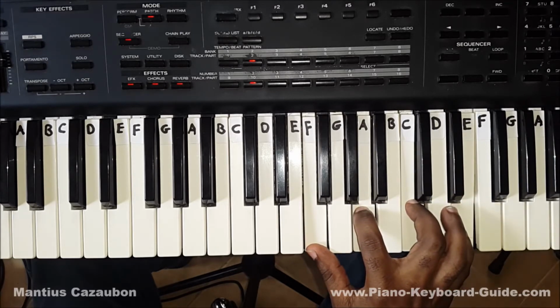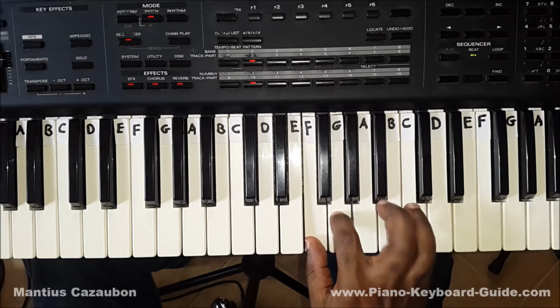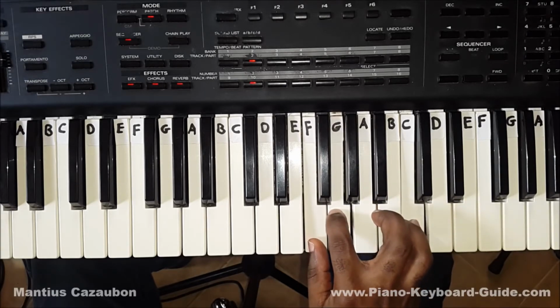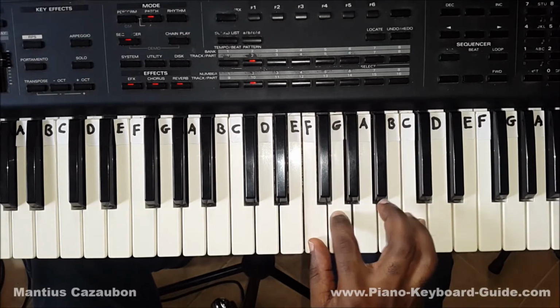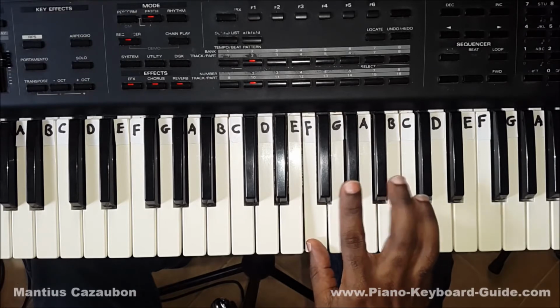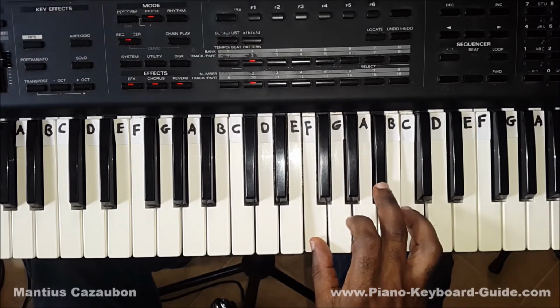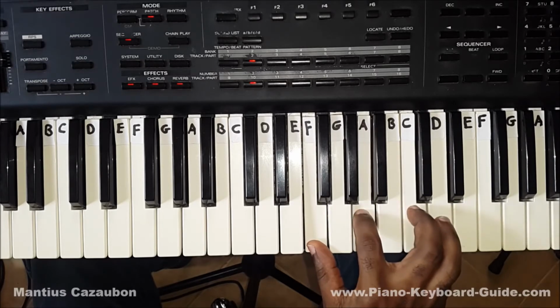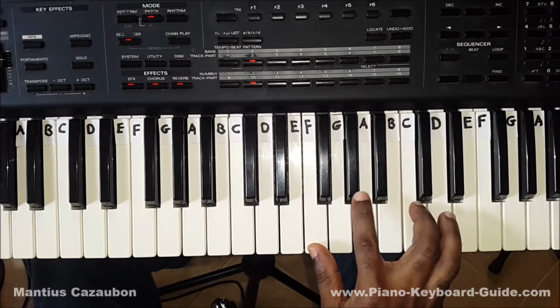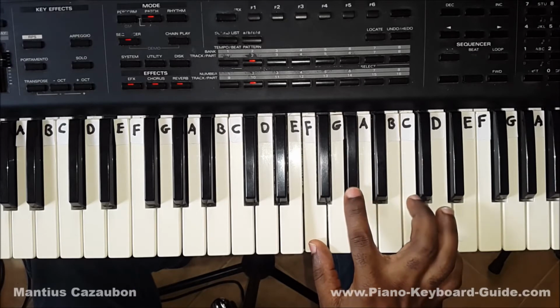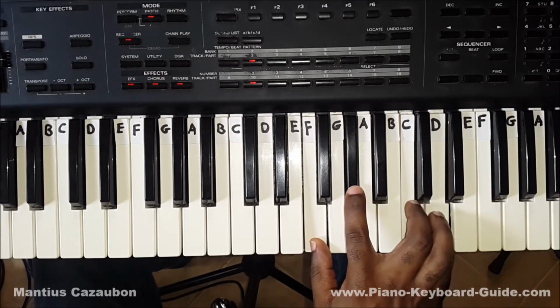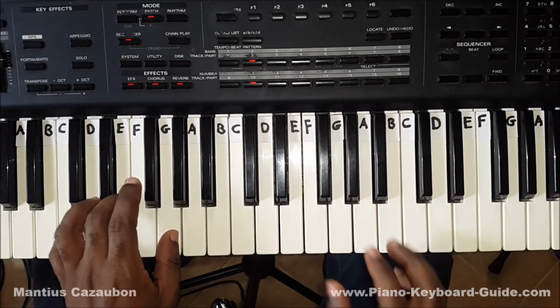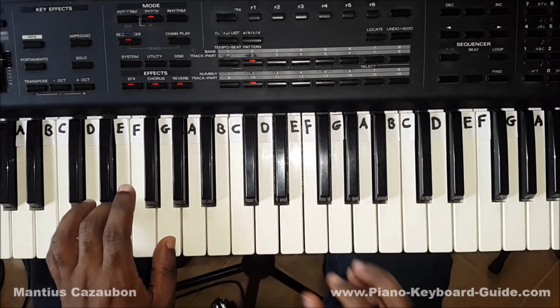F major 7th. F sus2 1, 2, 5. F sus2. F sus4 1, 4, 5. F6 1, 3, 5, 6. F minor 6. 1, flat 3, 5, 6. So it's pretty simple. Okay? So let's go one more time.